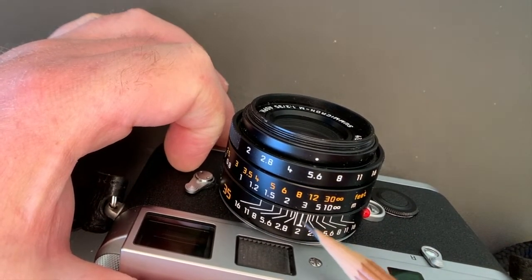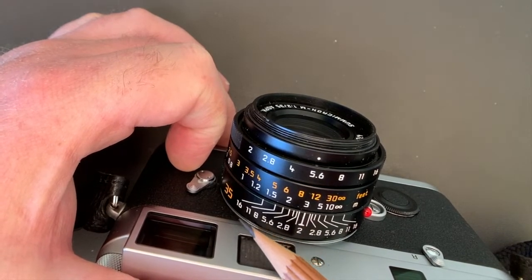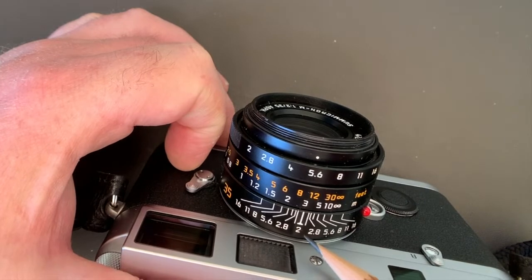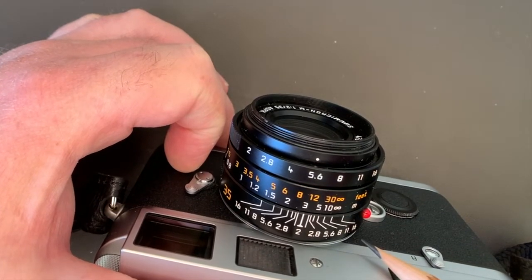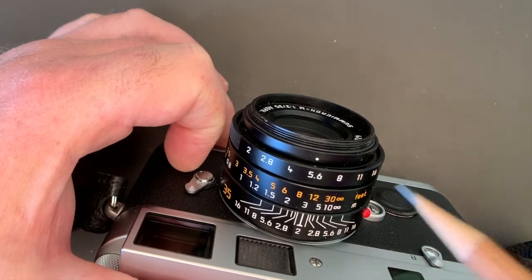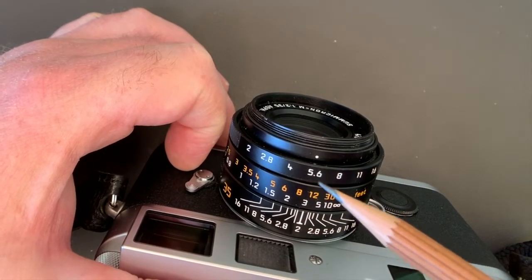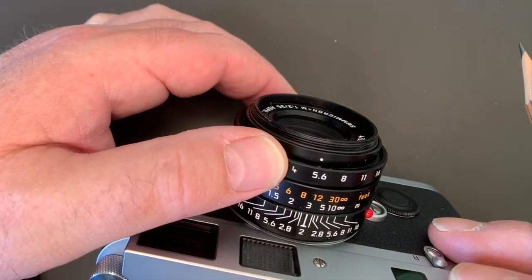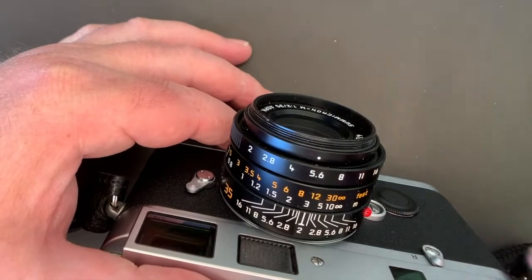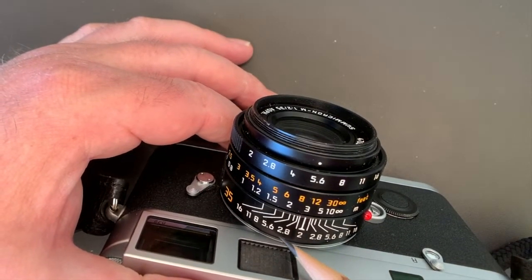Now you notice in that halfway line, you've got 2.8, 5.6, 8, 11, 16, and exactly symmetrical on the other side. Okay, easy peasy, not a problem. We're taking the number 5.6 because that's where our f-stop is at. Okay, that hole is halfway open, and we're going, where's 5.6?